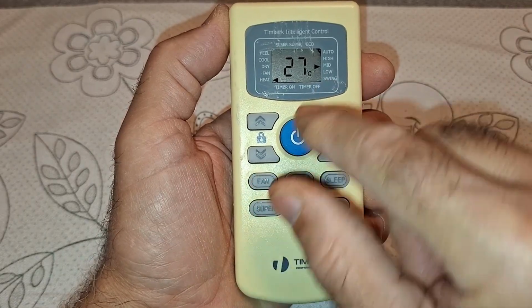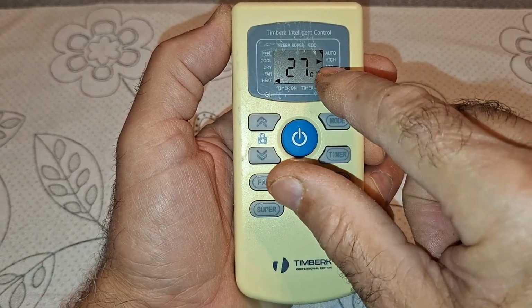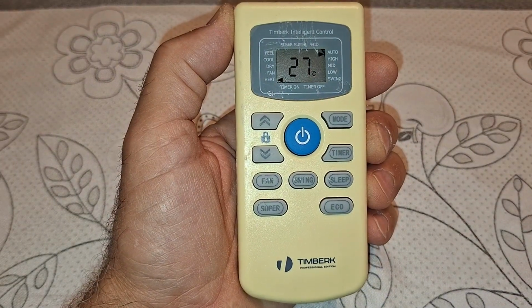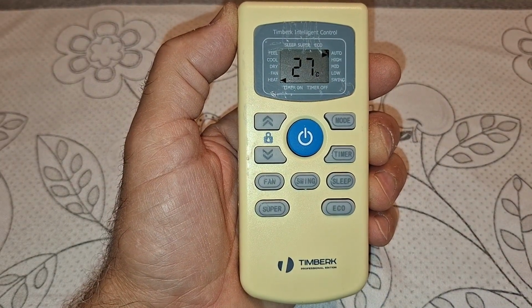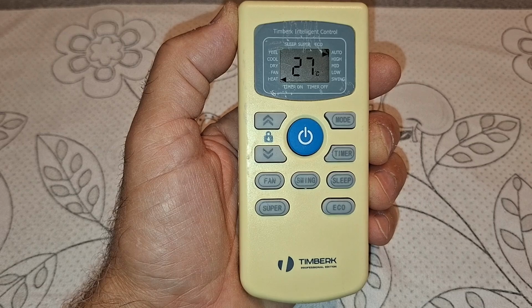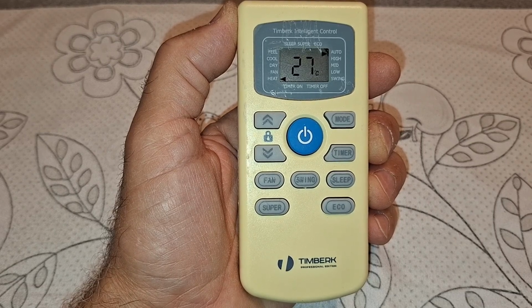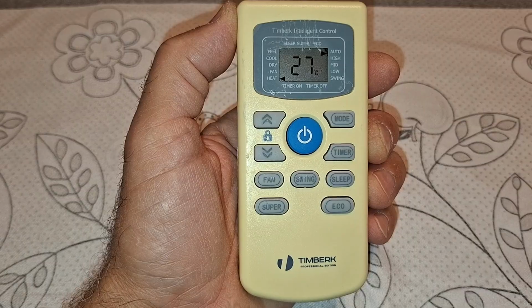Low, medium, high, and auto fan speed mode. In addition, we would like to note that in heating mode, unlike cooling mode, the air conditioner must operate for at least 20-40 minutes to reach its nominal power.